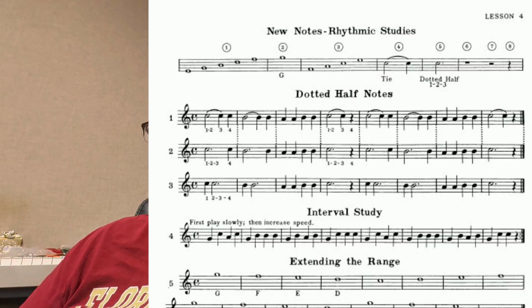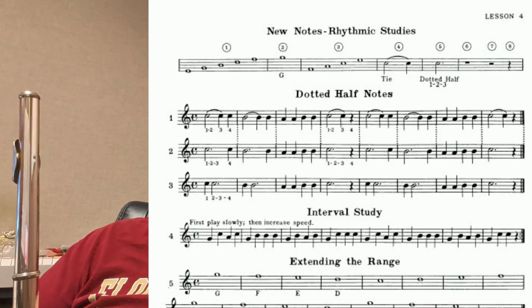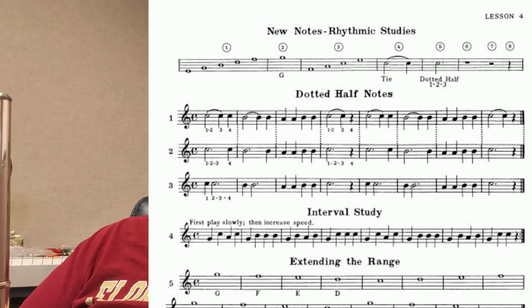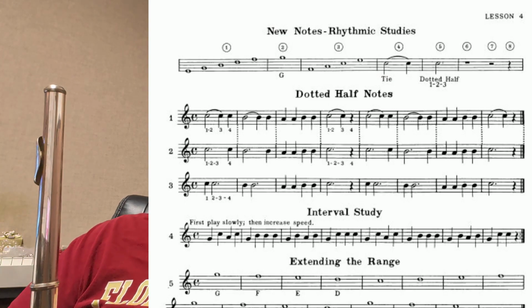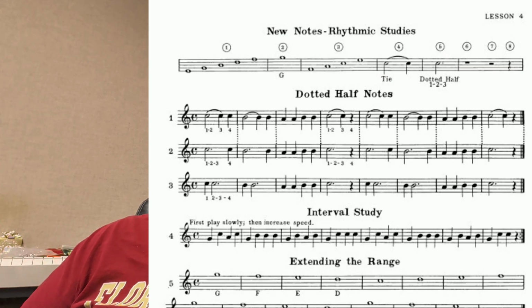It has some new notes and some rhythmic studies. Again, look at the top of the page. That information that they put there in the beginning stages is very, very important, that you get that and understand it like you know your name. Number one has the notes that are on the lines. E, G, B, D, and F are the lines.